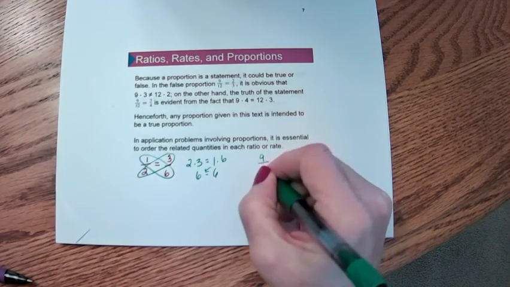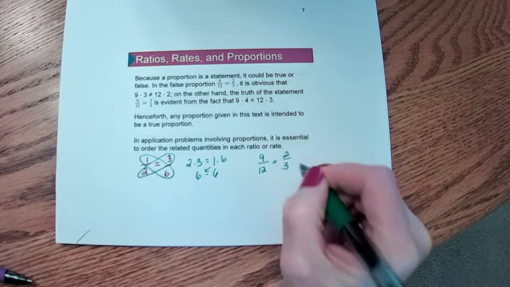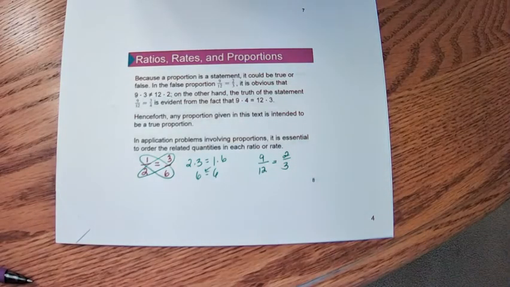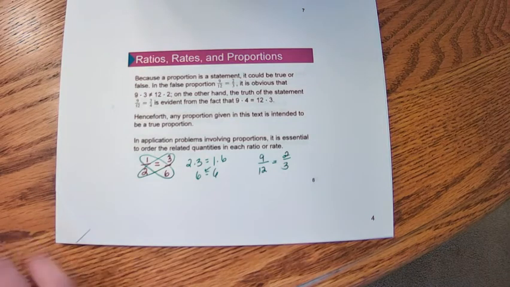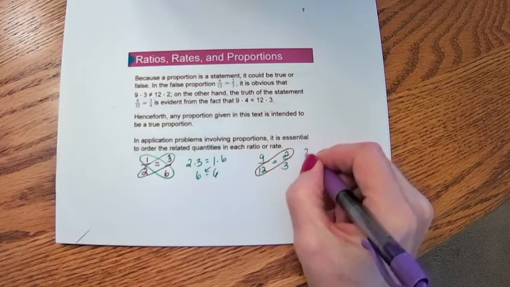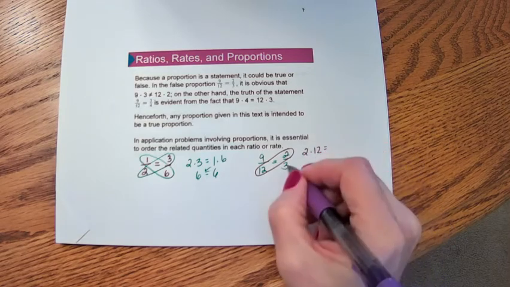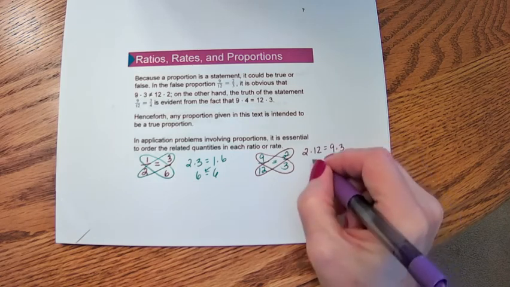Here we had 9/12 equals 2/3. This is a proportion because we are equating two ratios, but is the product of the means, 2 times 12, does that equal the product of the extremes?